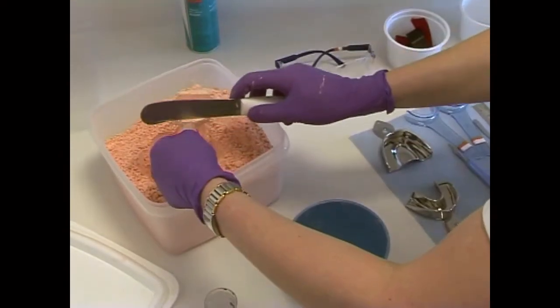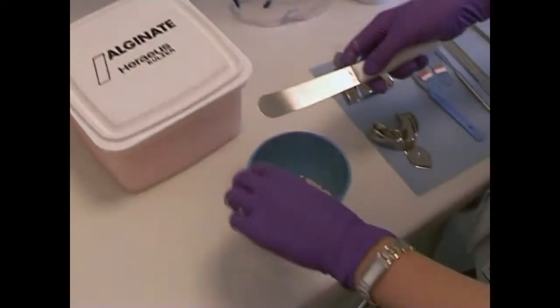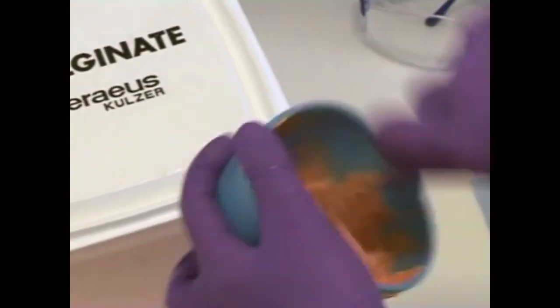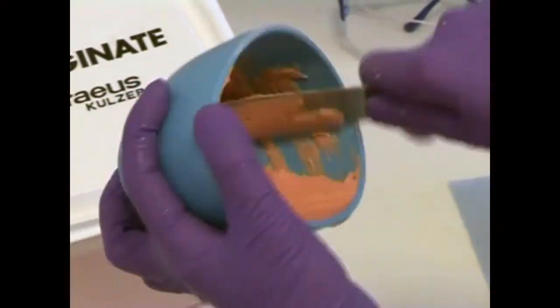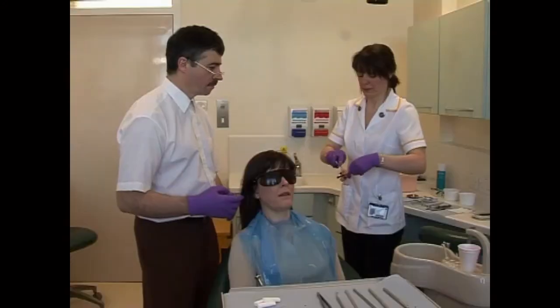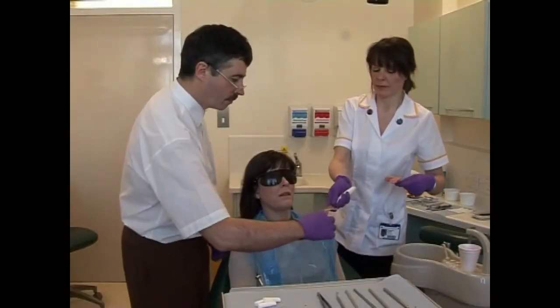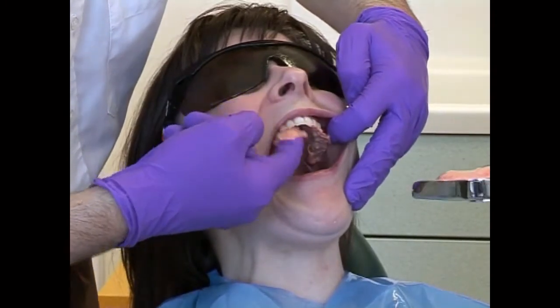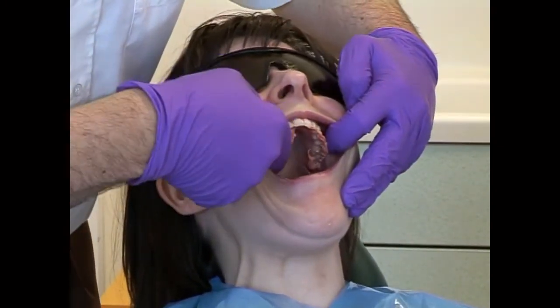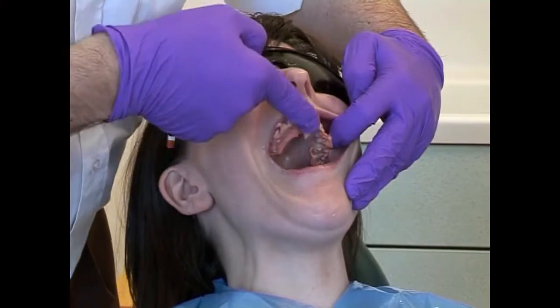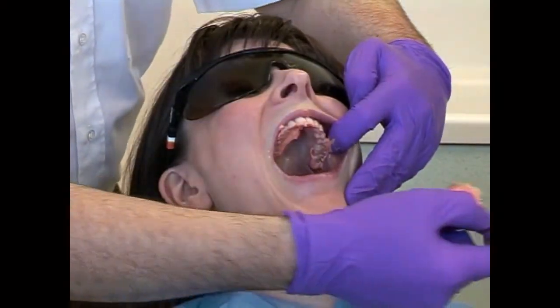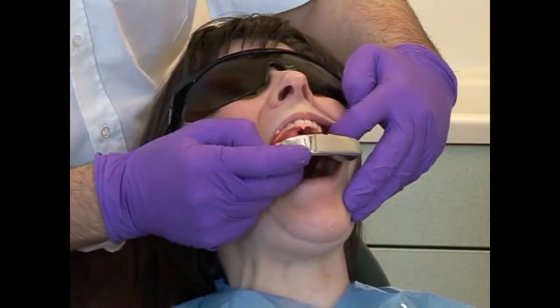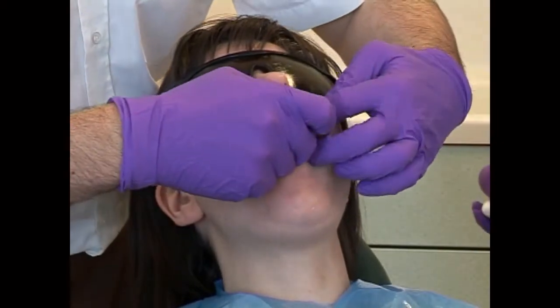Mixing is important. Spread the material against the bowl to give a uniform mix and reduce air bubbles. Smear alginate on the teeth whilst the tray is loaded. In this way we can avoid air blows on the occlusal surfaces. Seat the tray without delay.